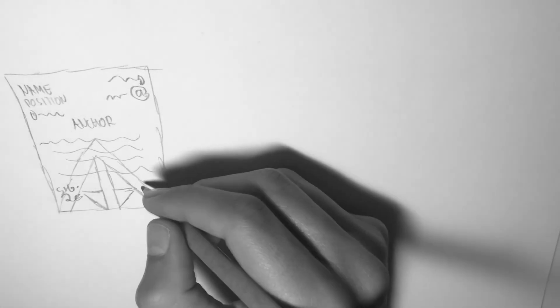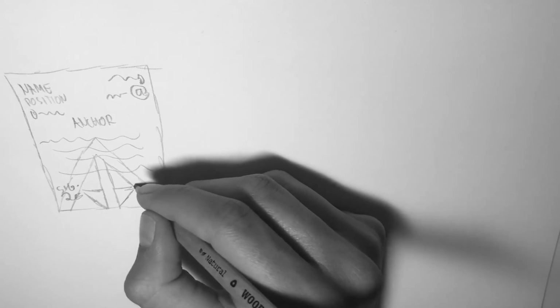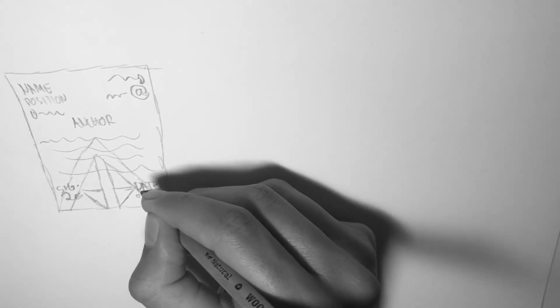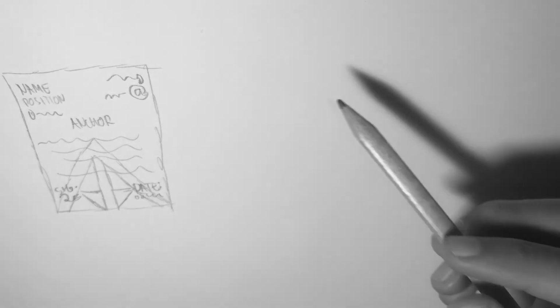And here we're going to have the text. Here we're going to put our signature, and we can have the date here.